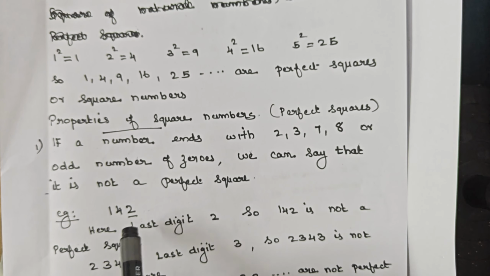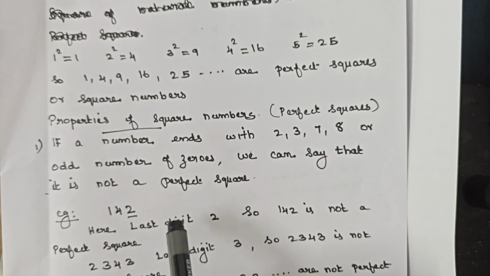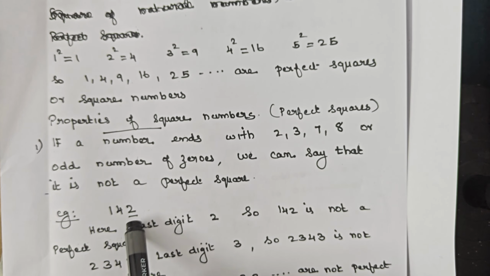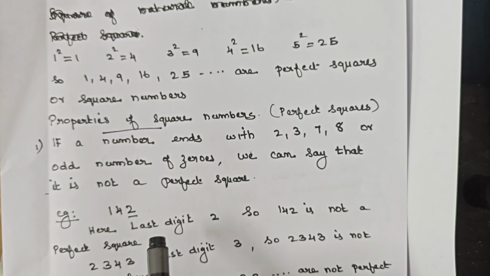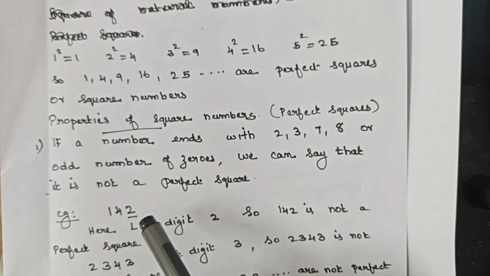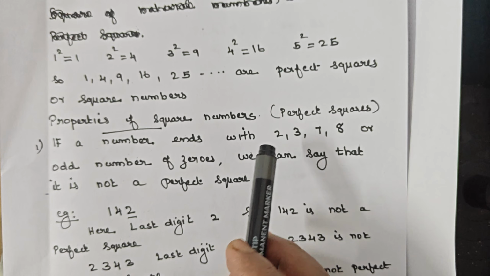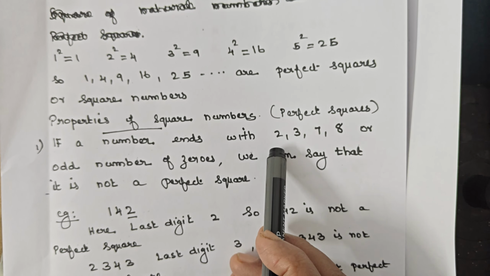For example, I have taken 142. Here the last digit is 2, so we can say that it is not a perfect square.